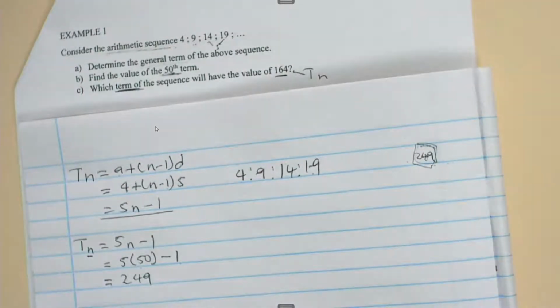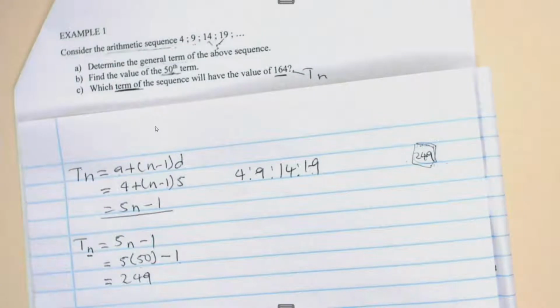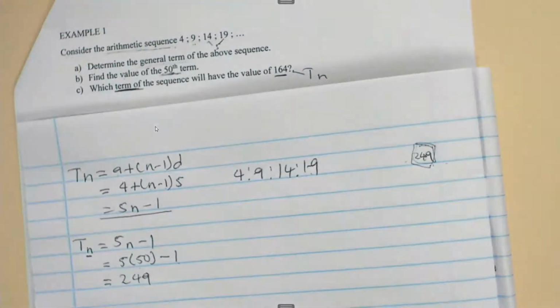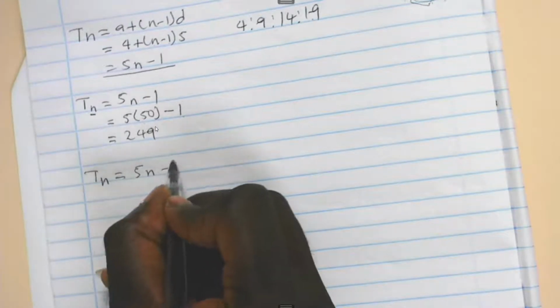We are given that Tn is 164, and we are looking for the term number. Our nth term says Tn is equal to 5n minus 1.